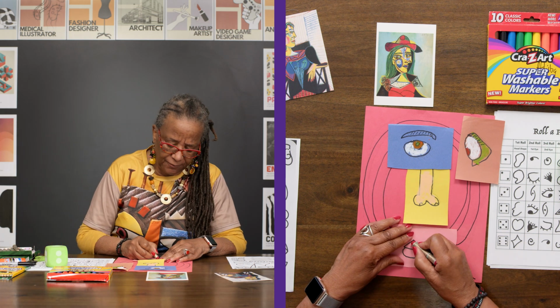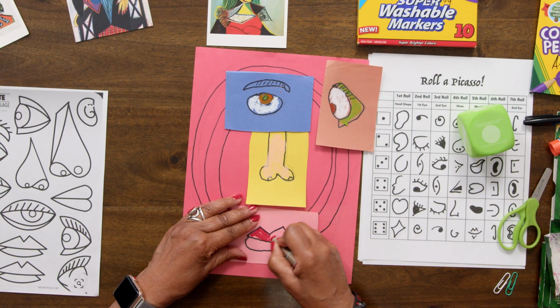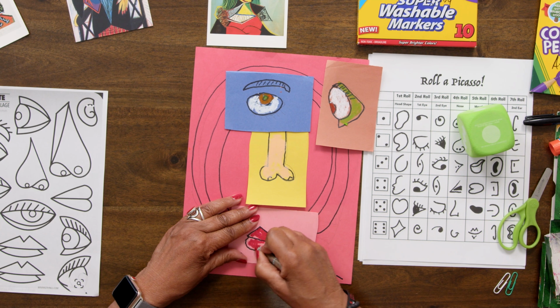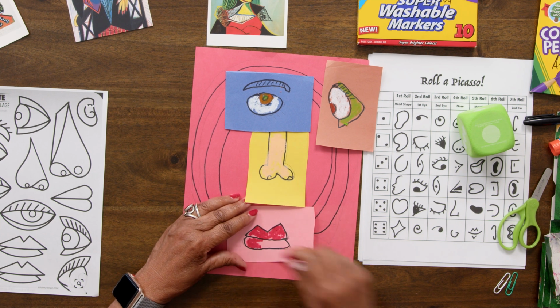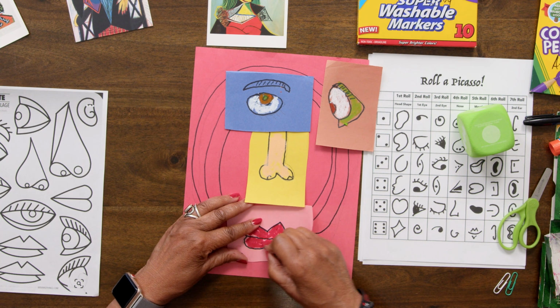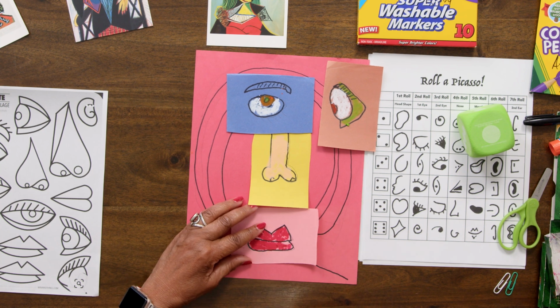Okay. So, this looks like this is kind of red. I'm going to choose red for my lips. Red lips. When I wear lipsticks, I guess I have red lips. We're going to do that, Picasso. Oops, it broke. Never mind. I must have been squeezing too hard, but that happens sometimes. It's okay. All right, there's my red lips.